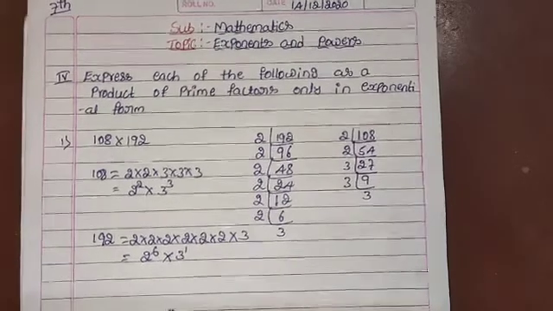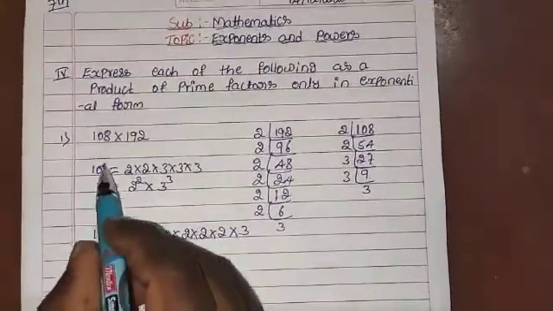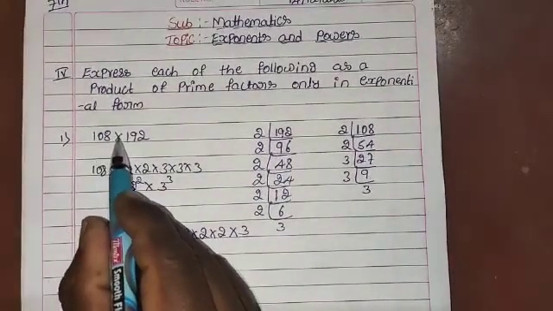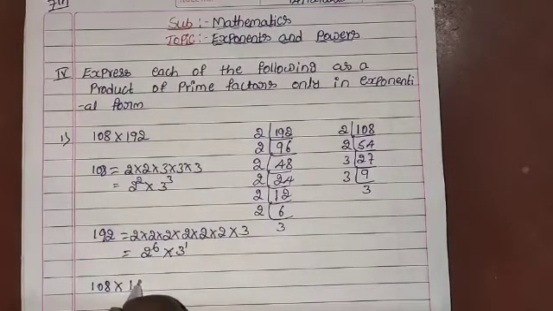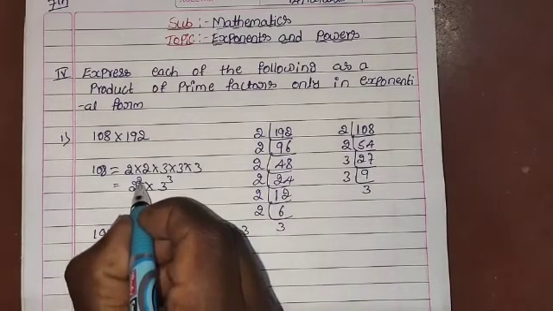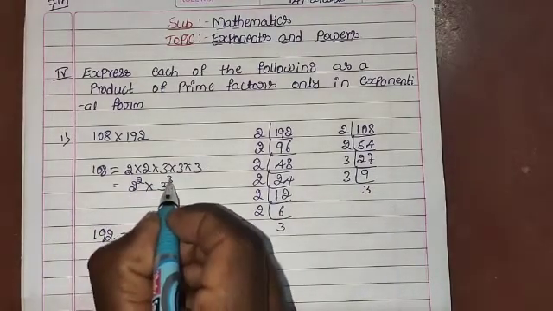Here, how do we write 108? The problem is 108 into 192. We can write 108 as 2 to the power of 2 into 3 to the power of 3.